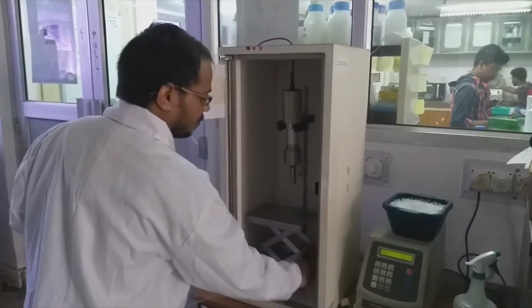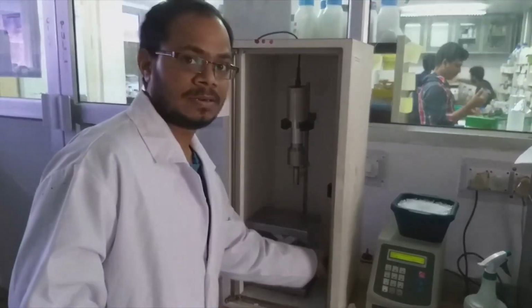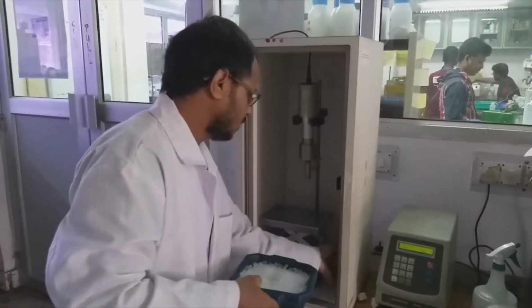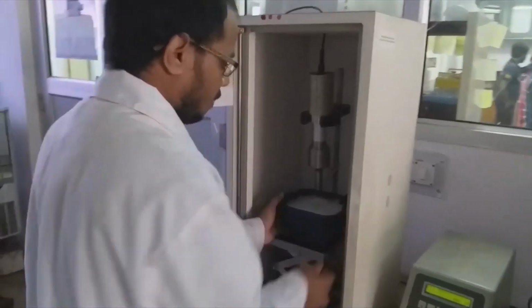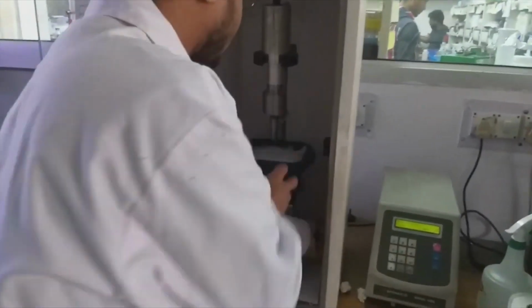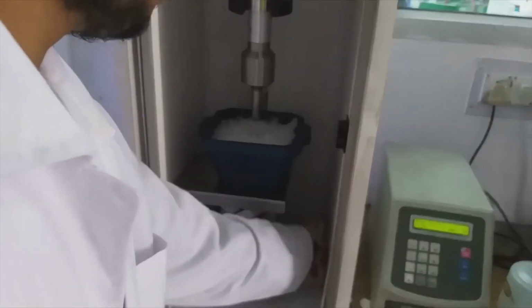This is the jacket where we can adjust the height of the sonicating sample. Once you keep the sample you want to sonicate, you can adjust the height by changing this knob.